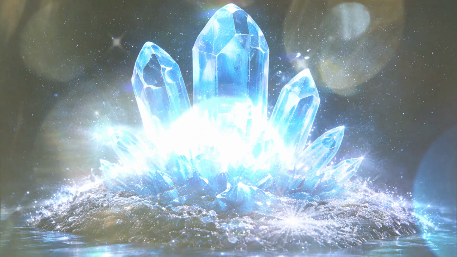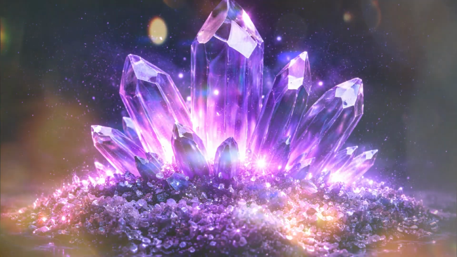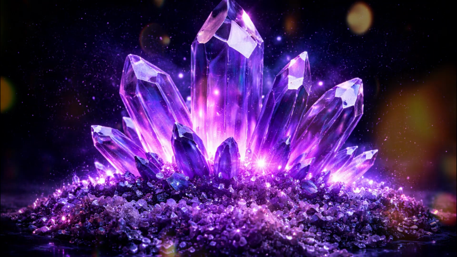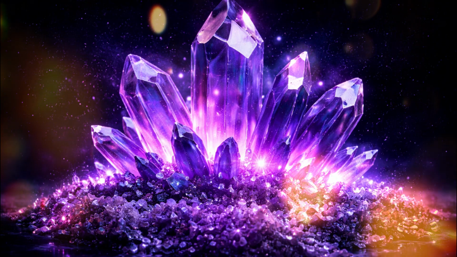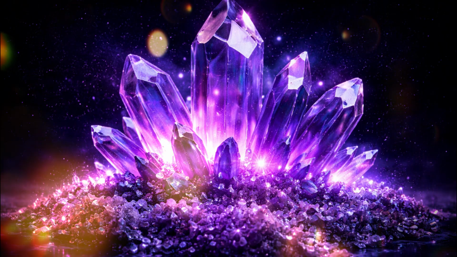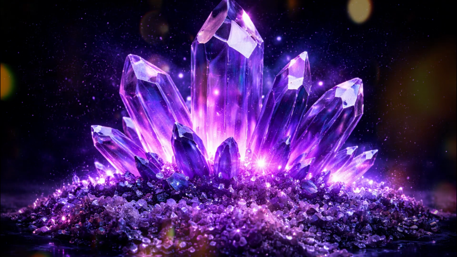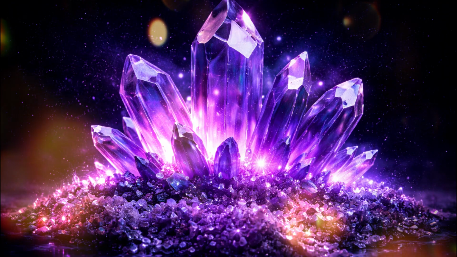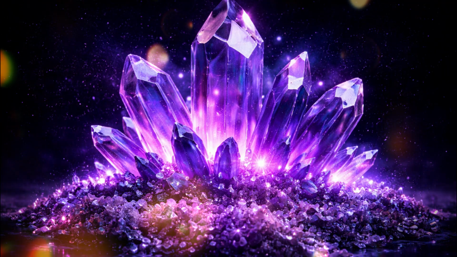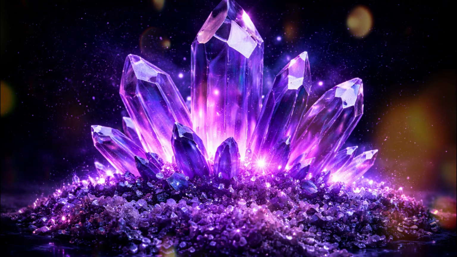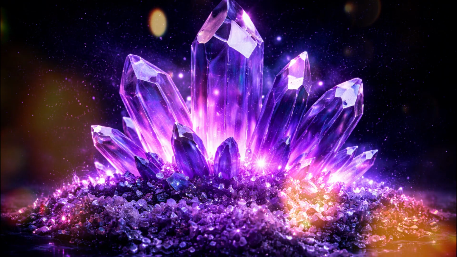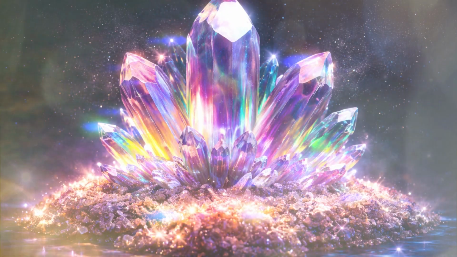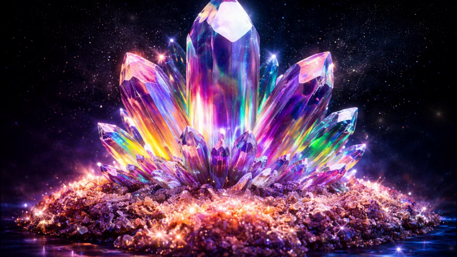Imagine drifting from one crystal site to another, each environment quiet and undisturbed. Beneath deserts, within mountains, inside caves and along coastlines, crystals form slowly, guided by temperature, pressure, and chemistry. As you picture these places, allow your thoughts to move gently, like a slow journey across the earth. There is no urgency in this travel, only a quiet appreciation for the steady processes shaping each crystal.